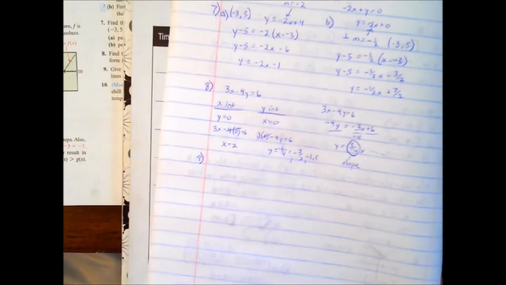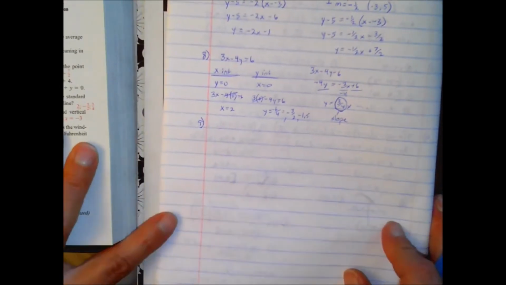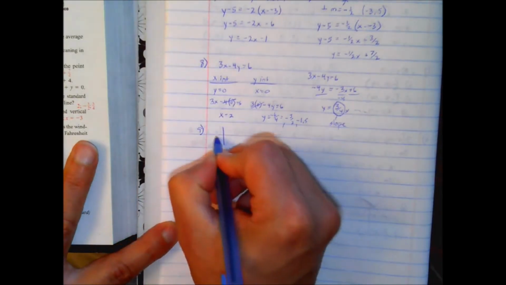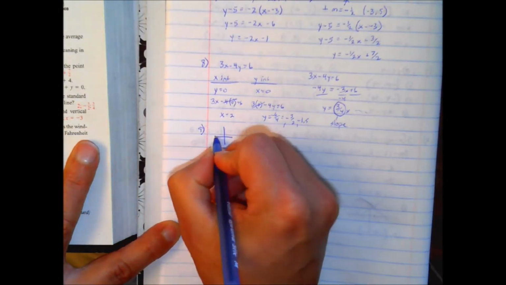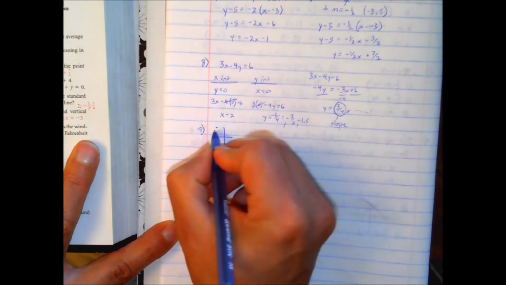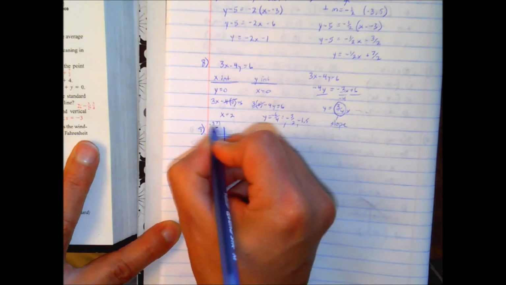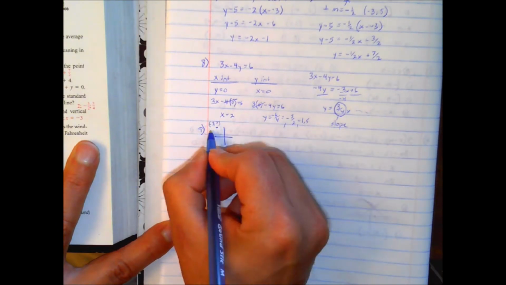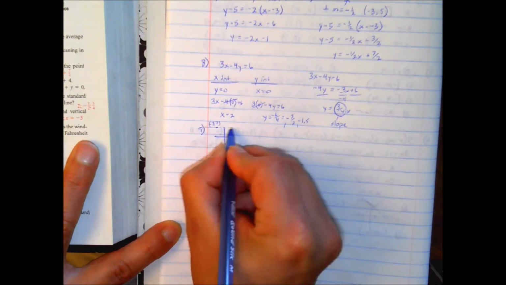Horizontal and vertical lines passing through the point. Okay, so I have the point negative 3, 7. Anyway, so my x equals negative 3 here. Okay. Number 10.